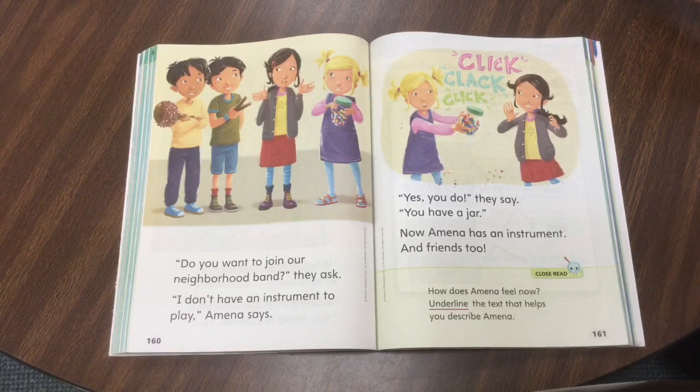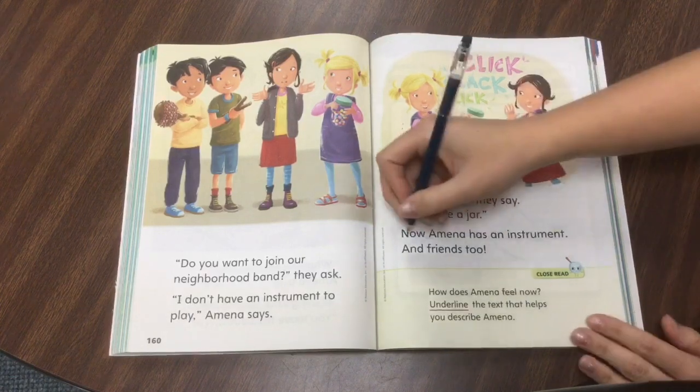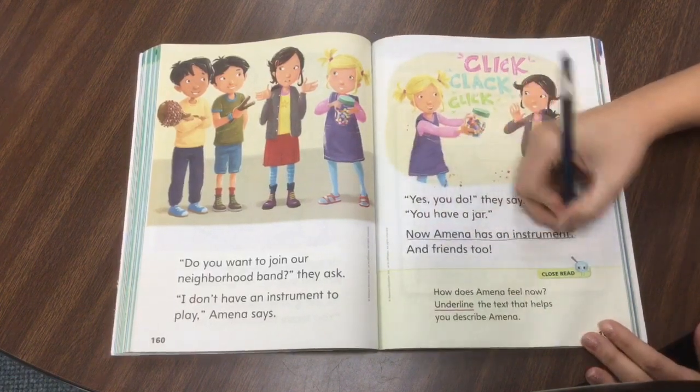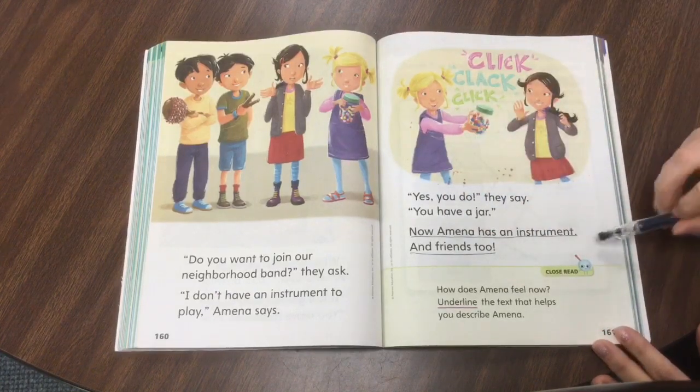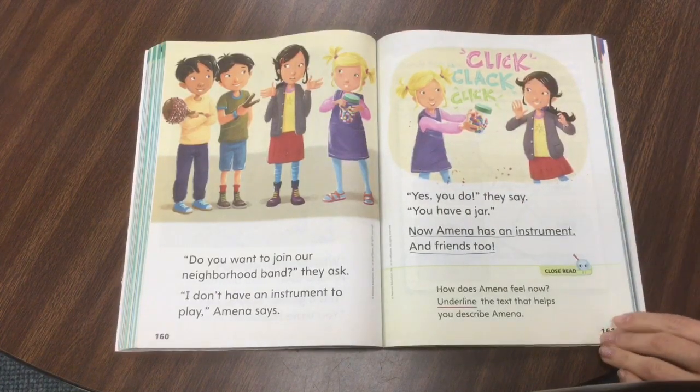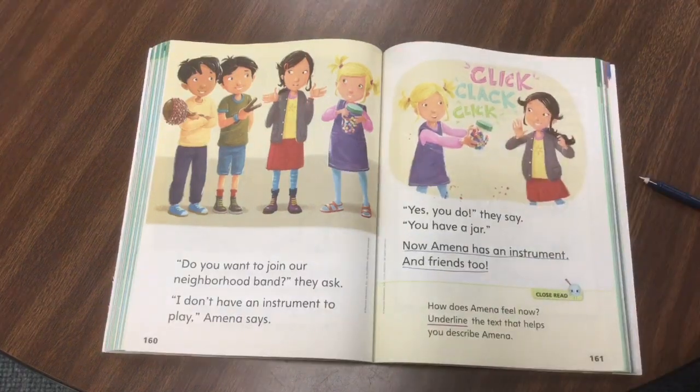How does Amina feel now? Underline the text that helps you describe Amina. Well, I can see on her face she looks happy. Let's see if we can find that in the text. Now Amina has an instrument and friends too. If I was Amina and I was given an instrument and I made some friends, I'd be pretty happy. Those are our two stories. Don't forget to do the activity.